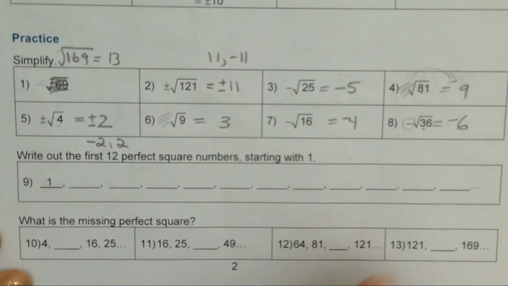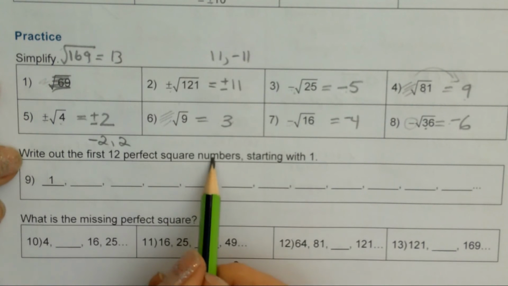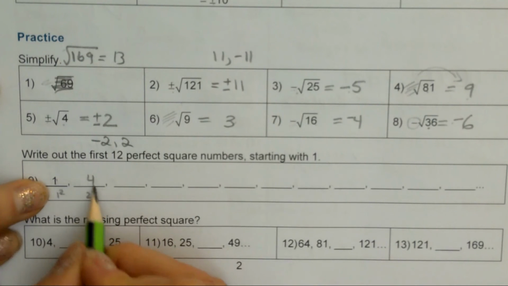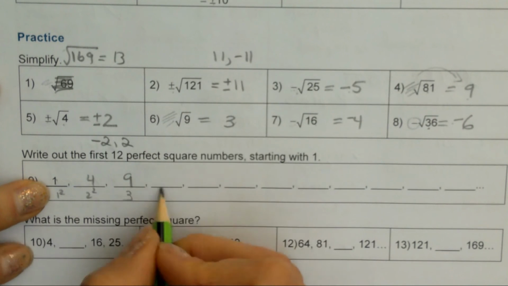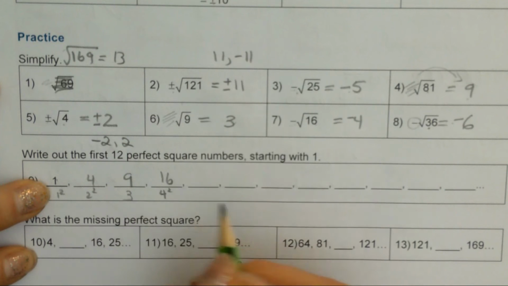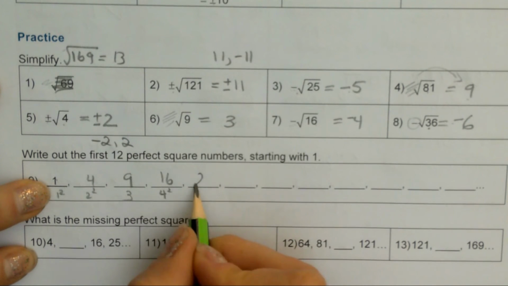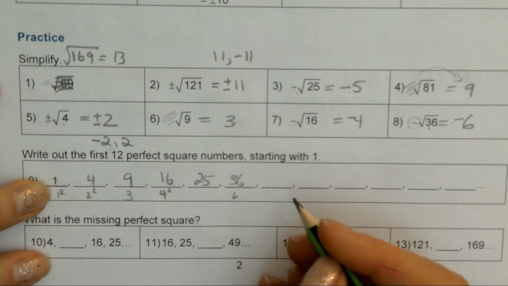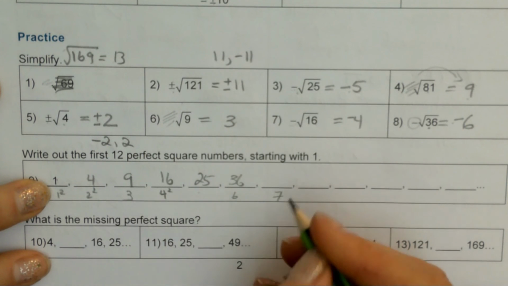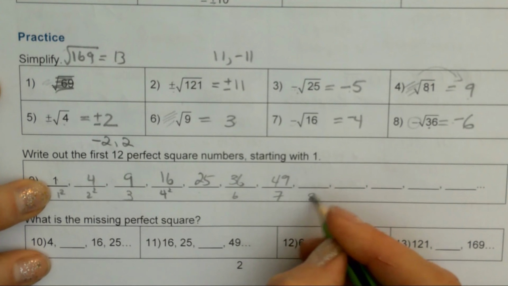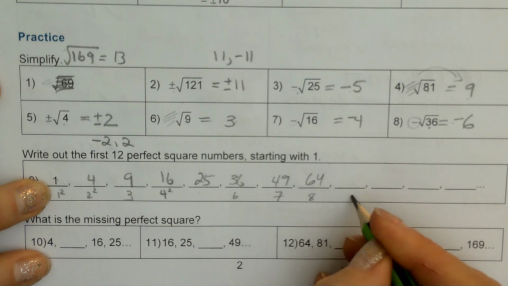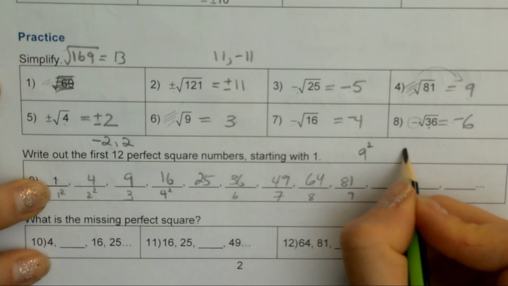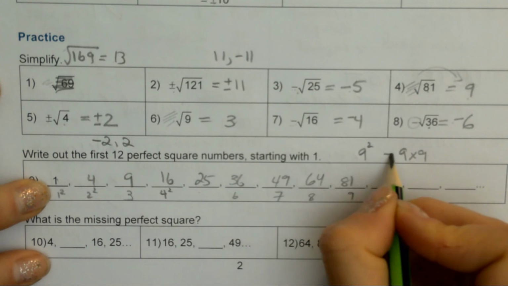Okay. Write out the first 12 perfect square numbers starting with 1. So 1 squared is 1, 2 squared is 4, 3 squared is 9, 4 squared is 16, 5 squared, 5 times 5 is 25, 6 times 6, or 6 squared, 36. What's next? Yeah, 7 times 7 is 49. 8 times 8 is 64. 9 squared, 81. So I can say 9 squared, or I can say 9 times 9. It means the same thing.